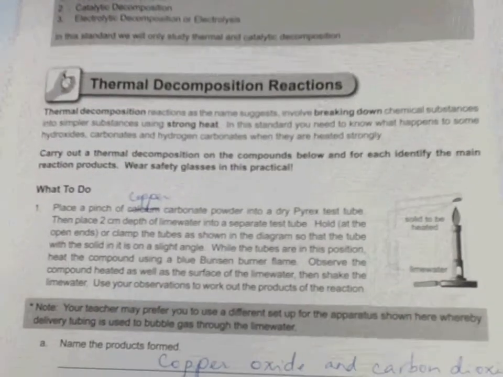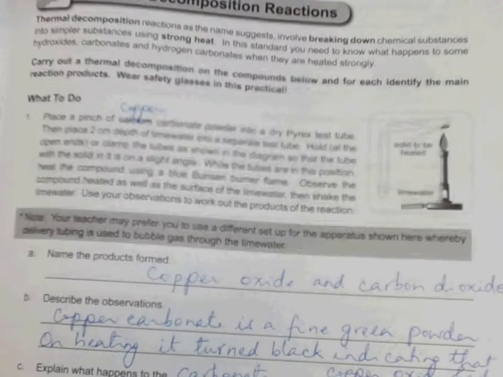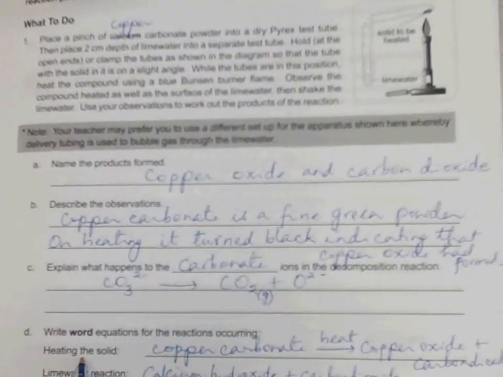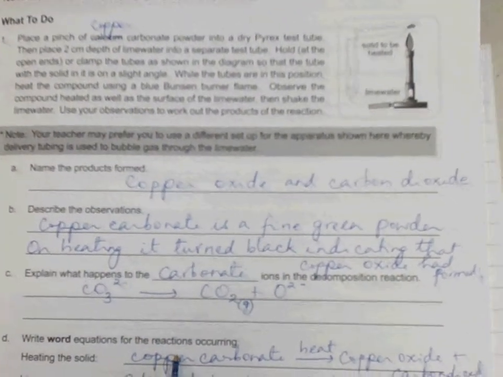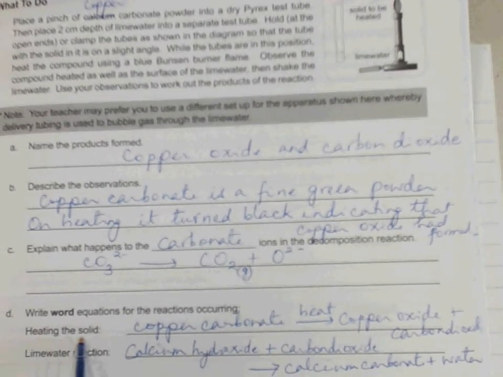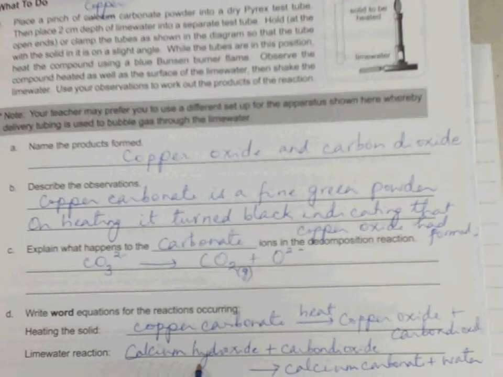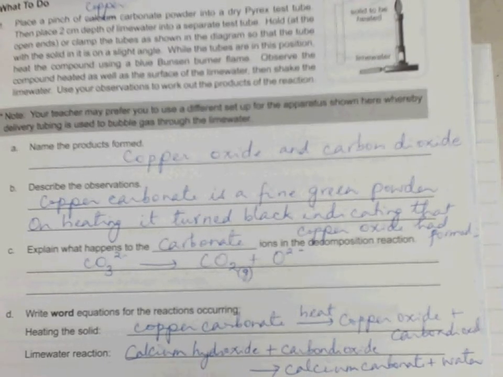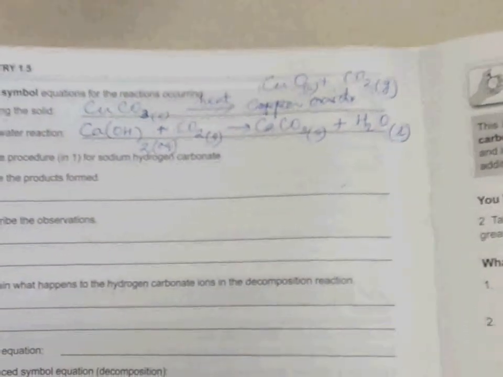Okay, and then in question 4, they're asking you for the word equation. Now we did this in class, so you could copy it from your exercise book. What happened when you heated the solid and what happened when you had the reaction with lime water. Alright, so those two things were done in class, so you can copy it from your exercise book.